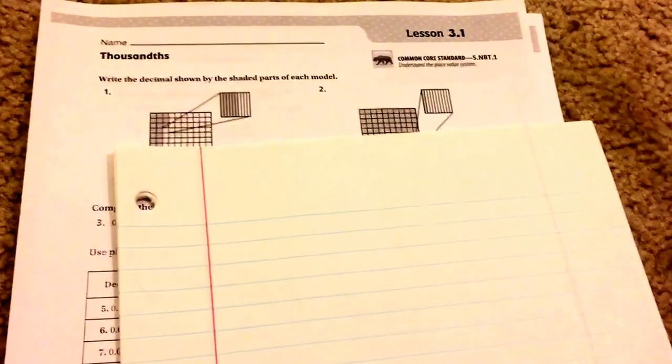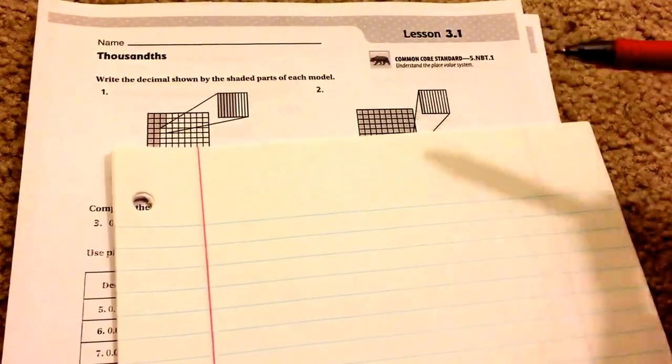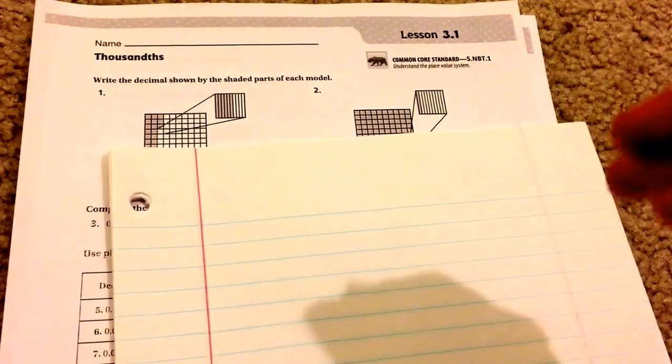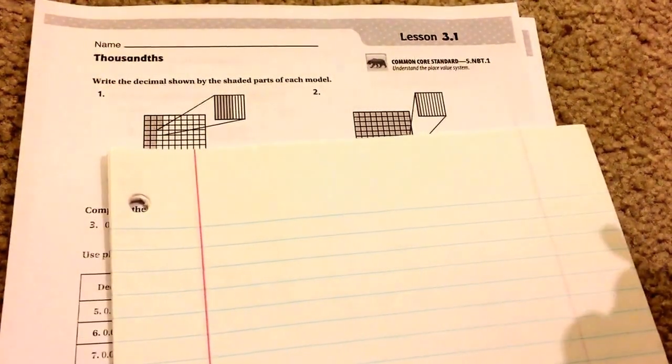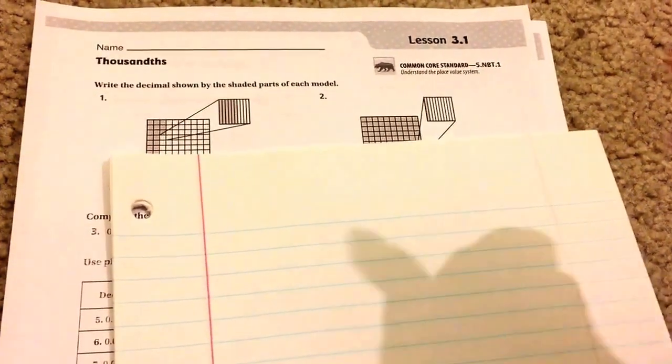We are now on Chapter 3, Lesson 1. And the cool thing about Chapter 3 is that we're almost reviewing Chapter 1. The only difference is we're going to be using decimals now. So we're going to start by using base 10 blocks for our decimals.